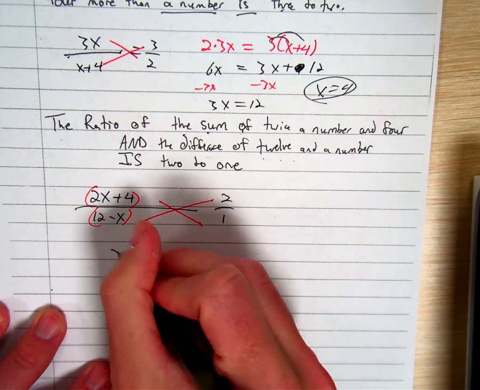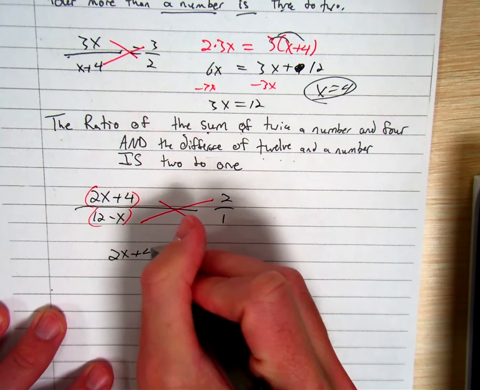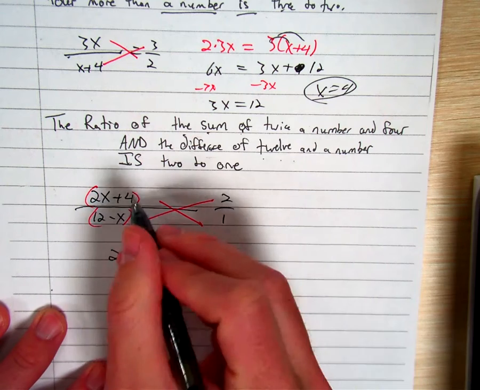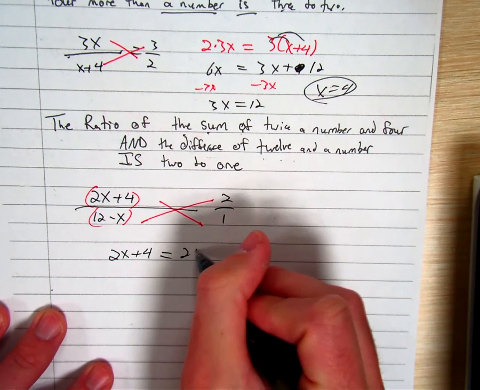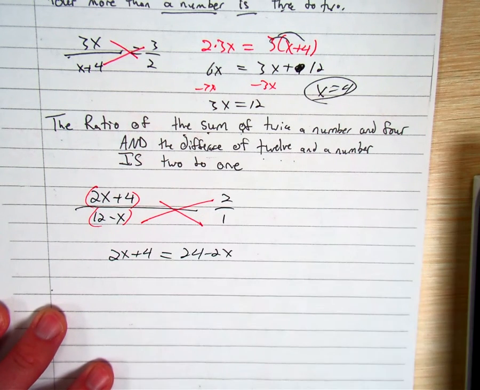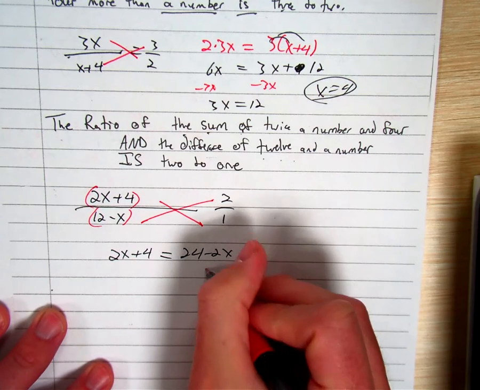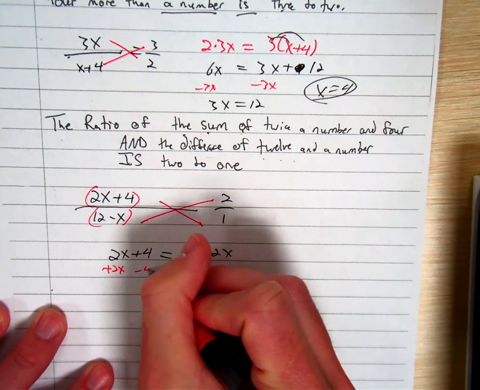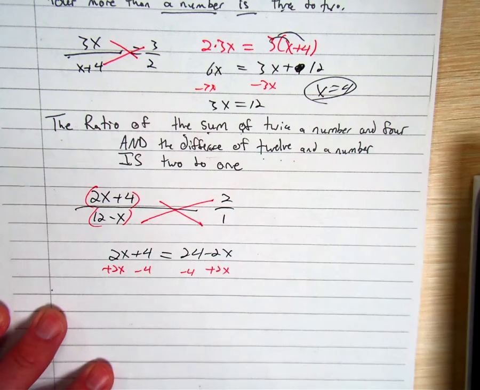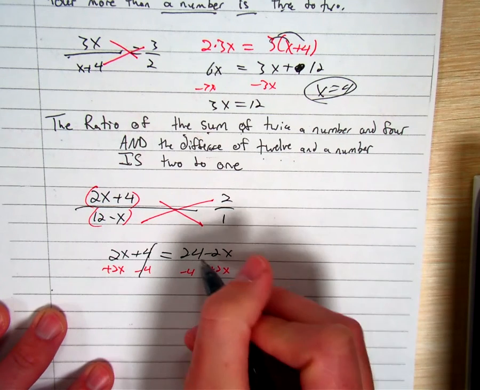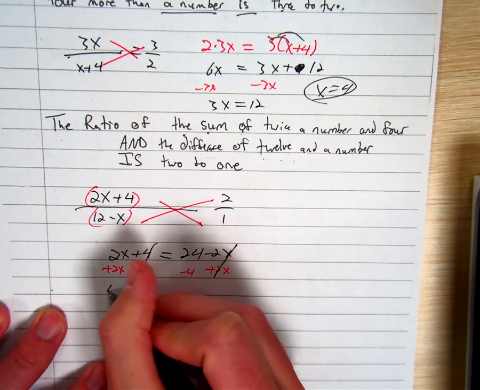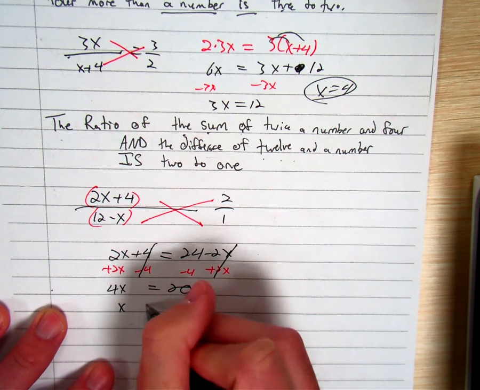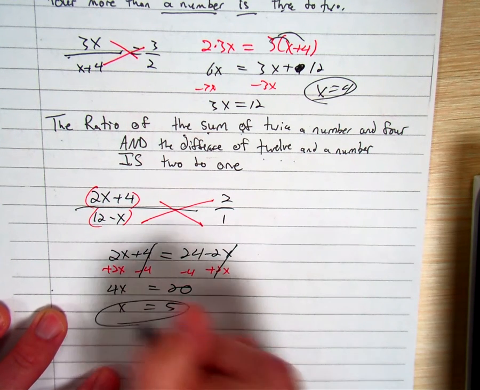So let's see, 1 times 2x plus 4 is 2x plus 4. 2 times 12 minus x is going to be 24 minus 2x. So let's add that 2x over, and we'll minus 4. And we'll finish with 4x equals 20. X is 5.